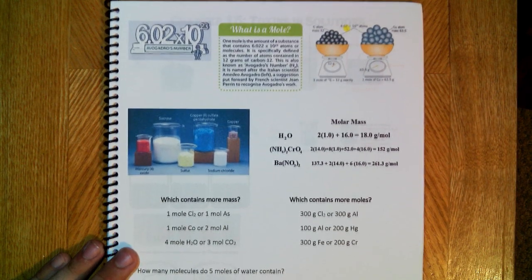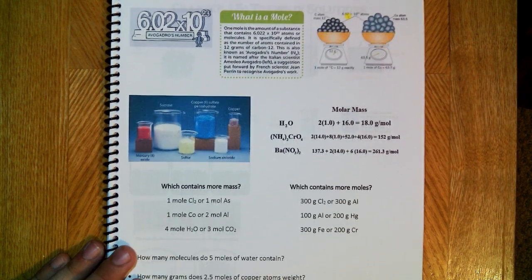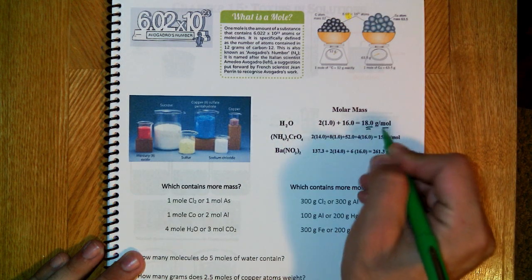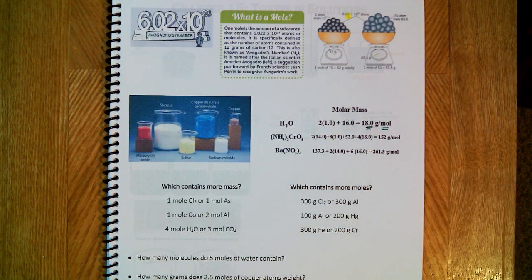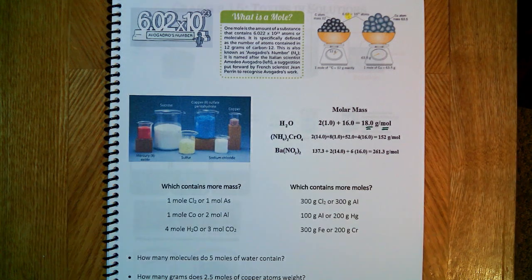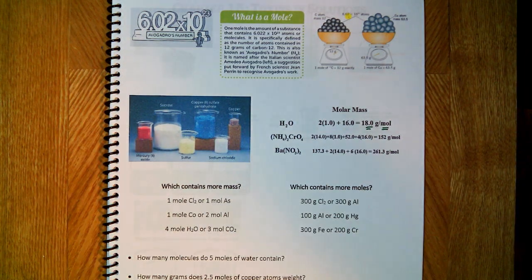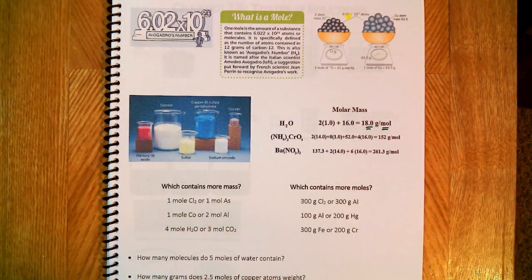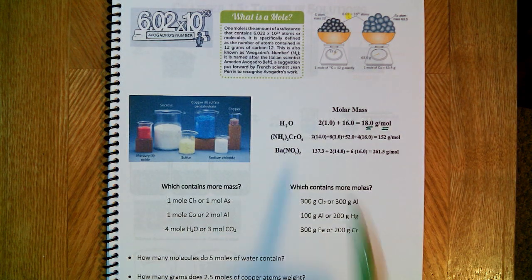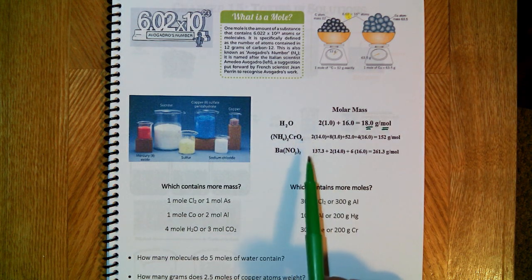We looked at molar mass. Molar mass was the mass in grams of 1 mole of a specific substance, and we calculate the molar mass by looking at the periodic table and taking the mass of each atom from the periodic table. So I gave you some examples of how we calculated it here.